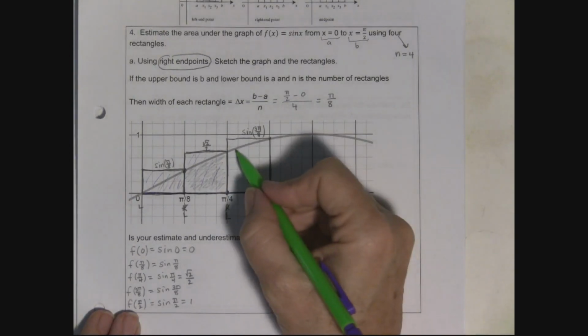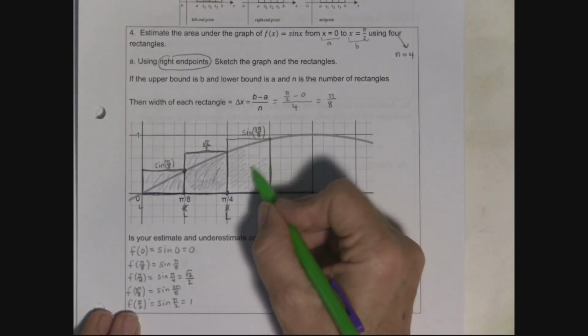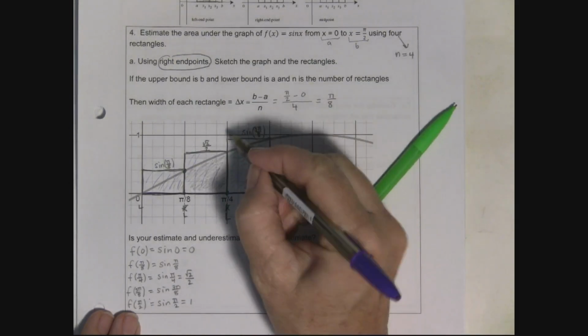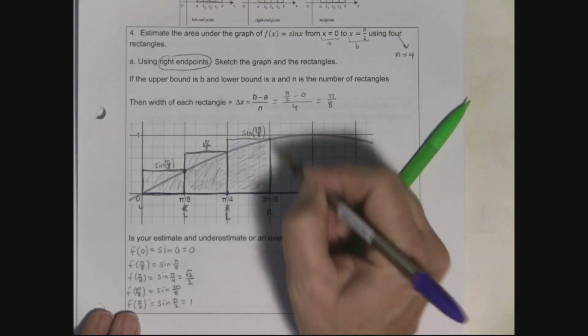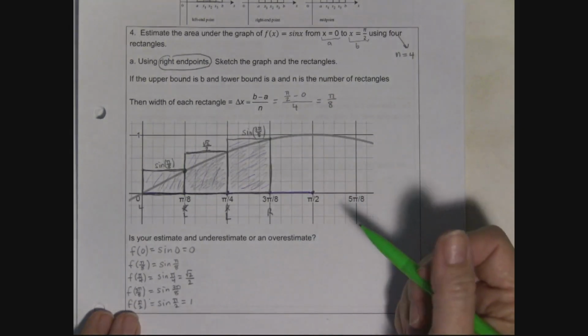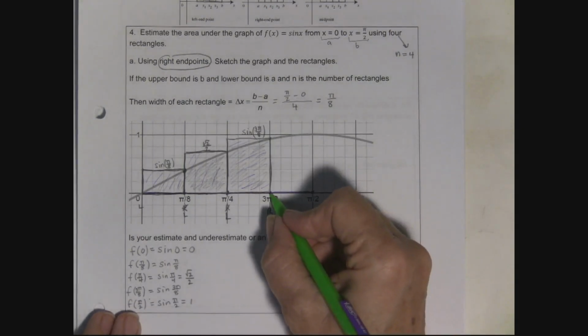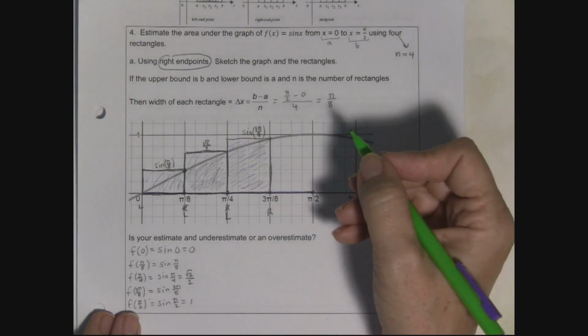And I'm estimating the area under the curve to the x-axis, and I'm using this rectangle here that has a height of sine of 3 pi over 8. The reason I'm using the rectangle to estimate the area under the curve is I know the area of a rectangle. The last rectangle goes from 3 pi over 8 to pi over 2.